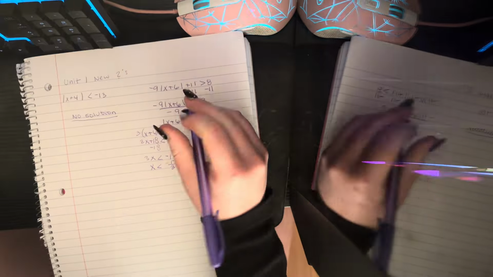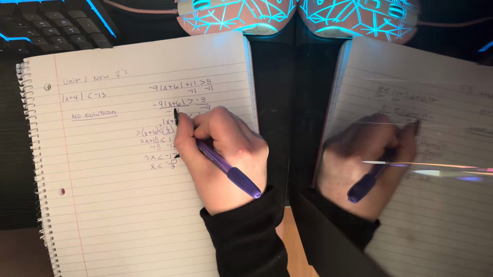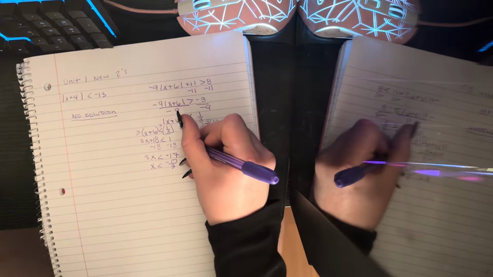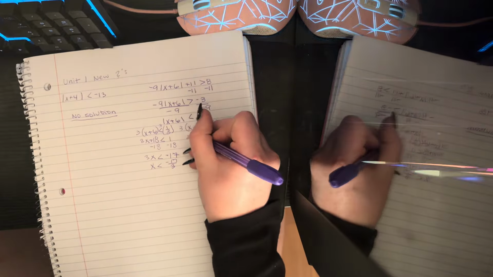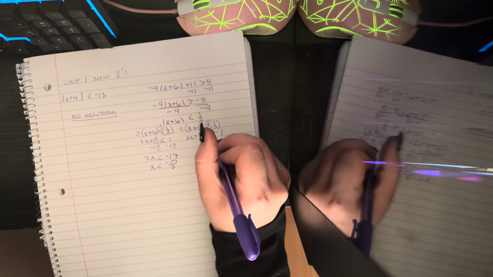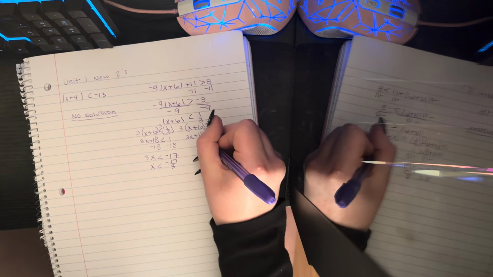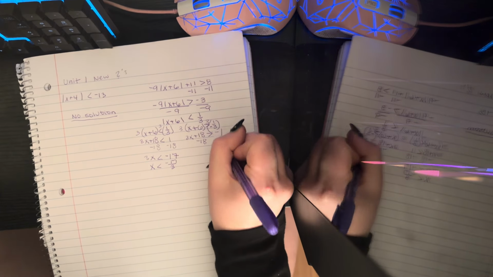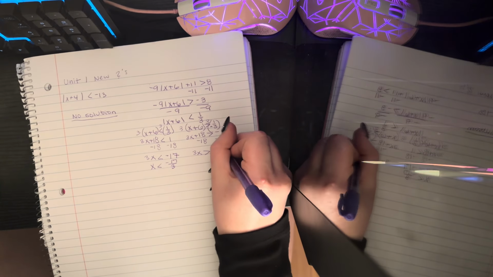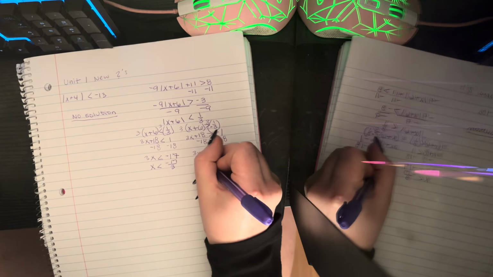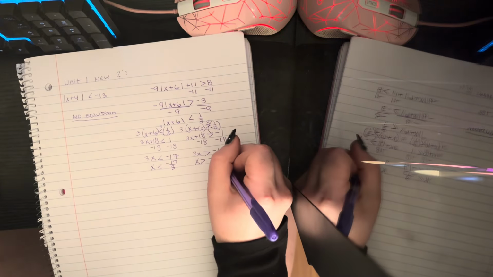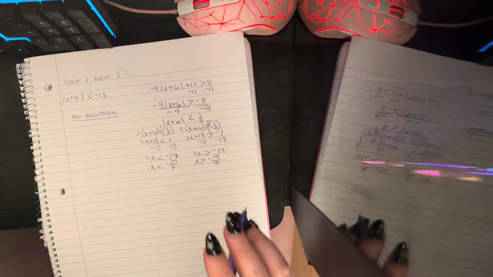Now I'm going to come over and do the same thing. Sorry, not divide. I'm going to multiply both sides by 3, so I can get rid of my fraction. So 3x plus 18 is greater than negative 1. I'm going to subtract both sides by 18. So 3x is greater than negative 19. I'm going to divide both sides by 3 again. No need to flip the sign, positive. And then I can't simplify that at all.